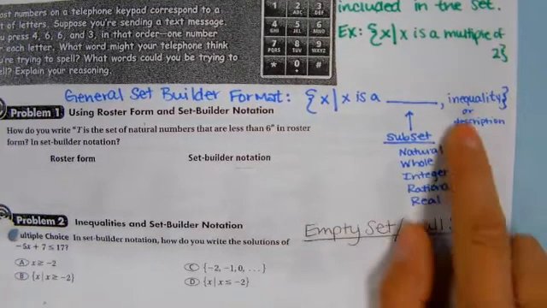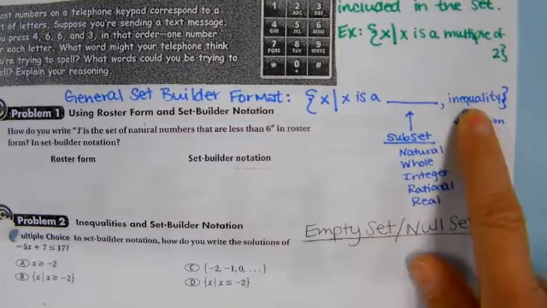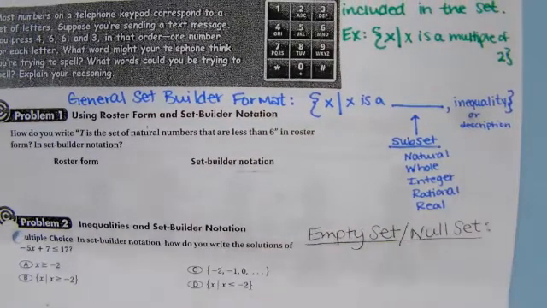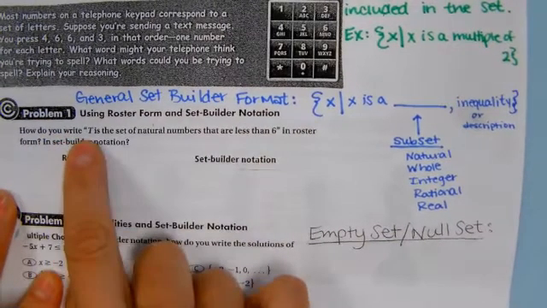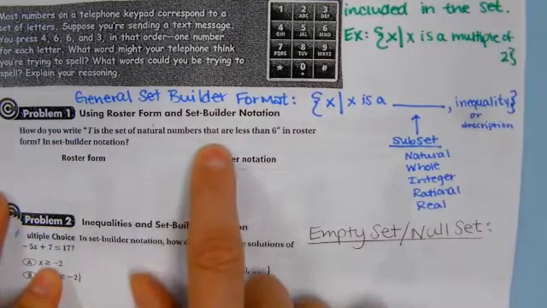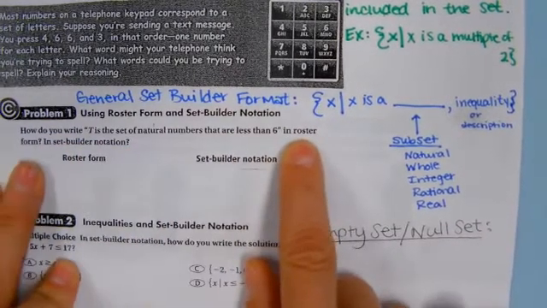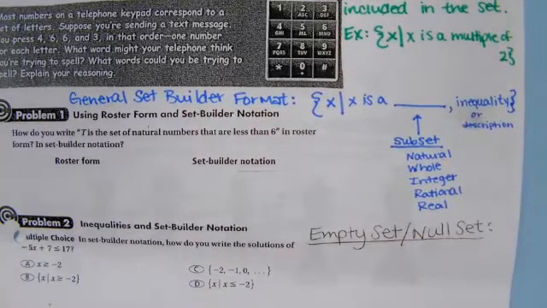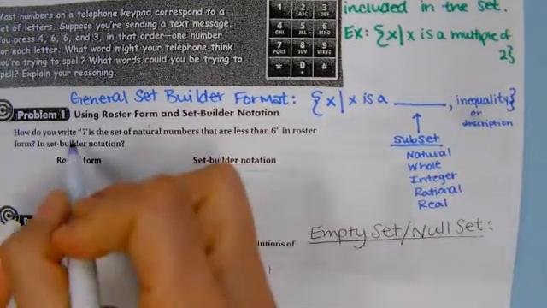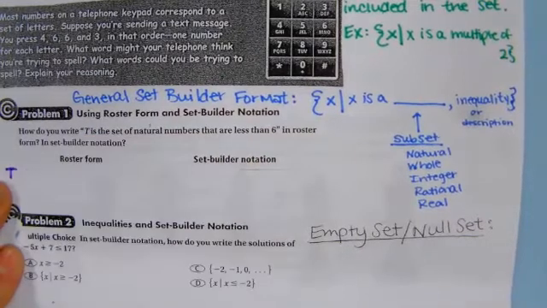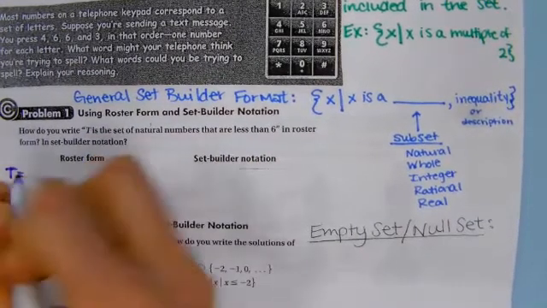All right, and then the last thing you do is usually you give an inequality or a description, okay? Let me show you an example. It says, how do you write T is the set of natural numbers that are less than 6 in roster form and in set builder notation? Okay, so this is how we do this. Roster form is the easy one. You start with whatever it tells you. So T is the name of our set. And we would say equals then.